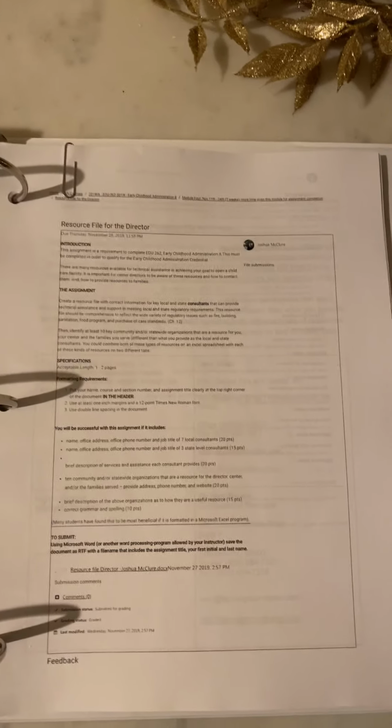But again, what I did was I just printed off the sheet, and once I printed it off, it gave the instructions, but then on the back, it gave what I actually scored. And so this one was the resource file for the director. Okay. And then the policies and procedures. And the list of resources for the library. This was the resources for a family with a child with special needs.